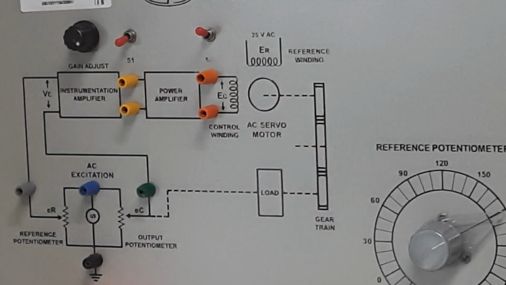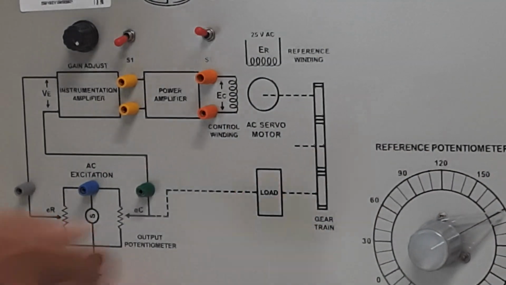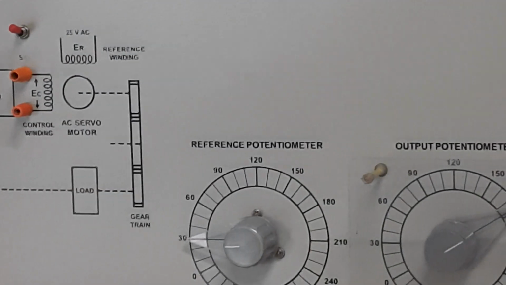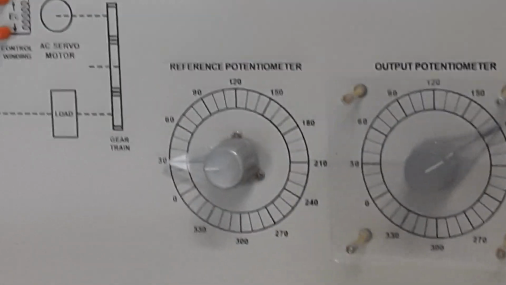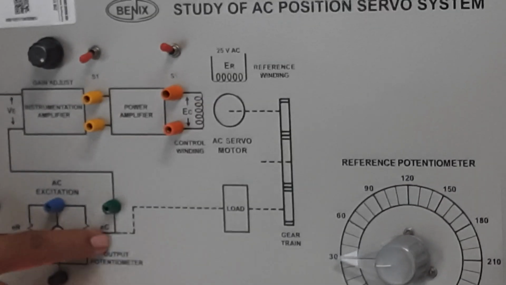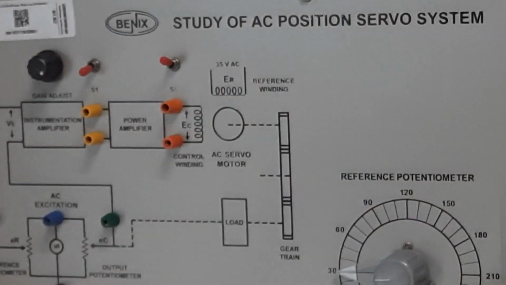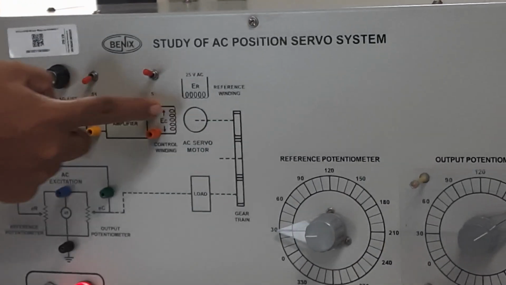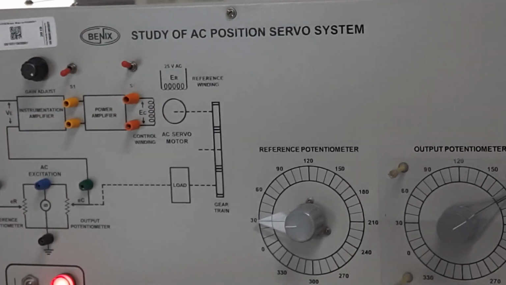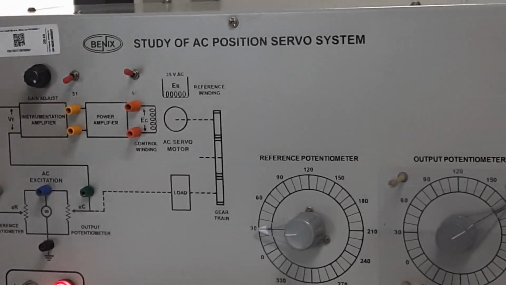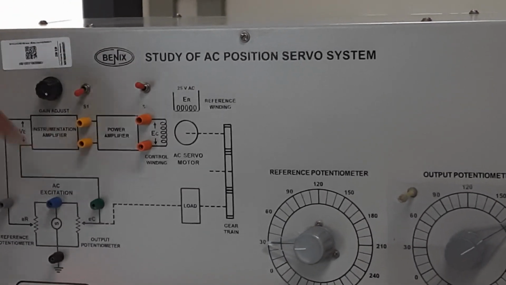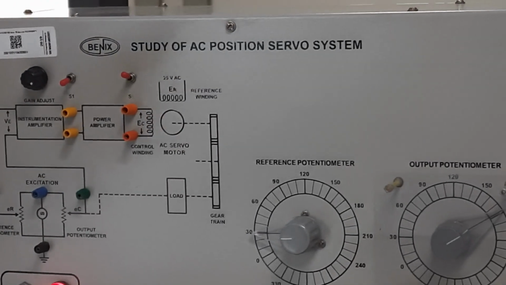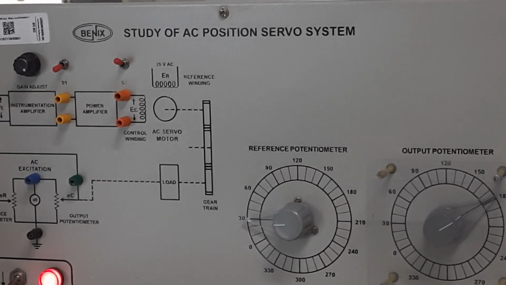Just imagine I am switching it off. When I switch it off, I have kept it at the 30 position. Whatever voltage is available here, there is zero voltage across your output potentiometer because it is not moving, and there is a maximum error voltage here, so the maximum power amplifier output is available across this particular flux. But still we have not switched on this control winding. Now when I switch this on, your AC servo motor has to rotate over a long distance.